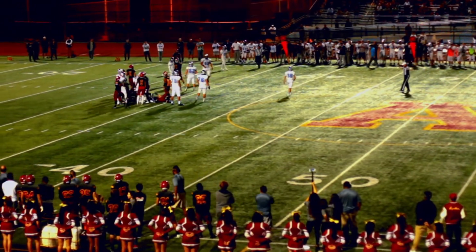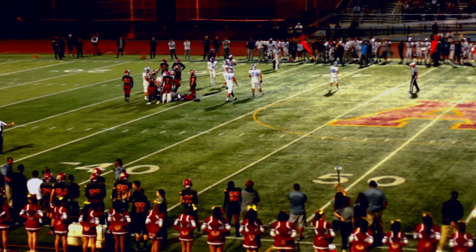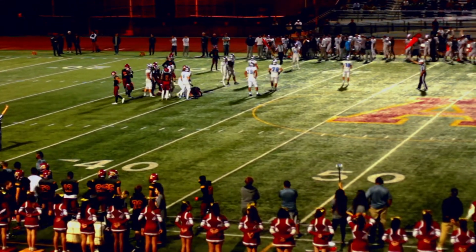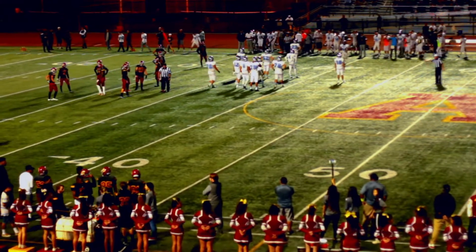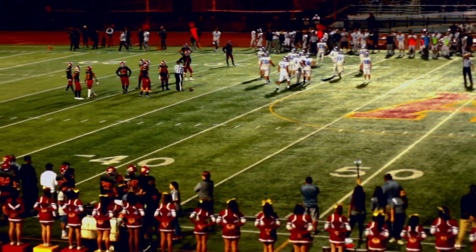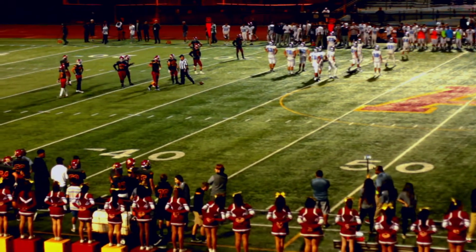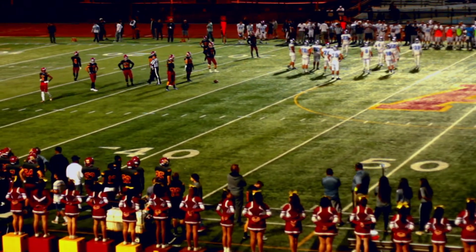That was 4th and 2. The light team made it. They got a first down. Okay, now everybody can relax. Well, if you're rooting for the light team, you can relax. If you're rooting for the dark team, you're beginning to sweat. So, the light team is at the 34-yard line, first down.